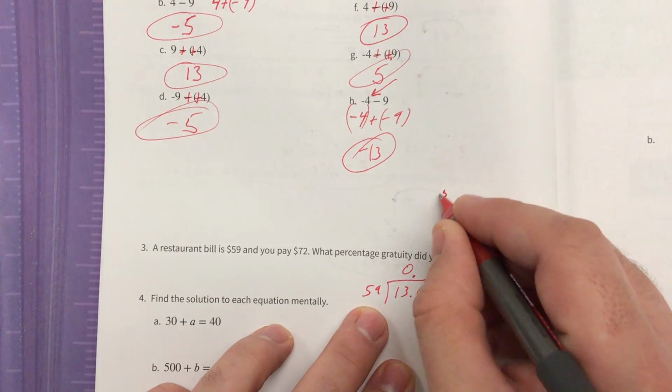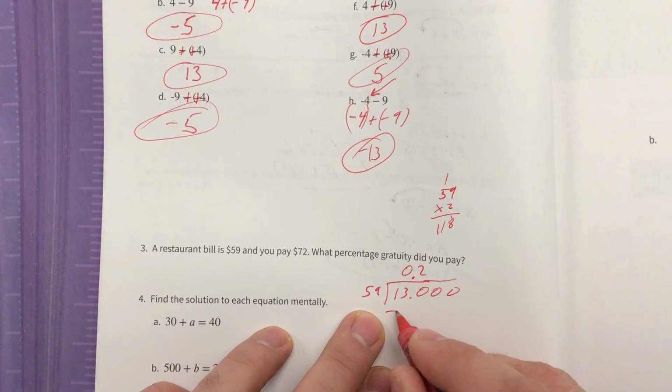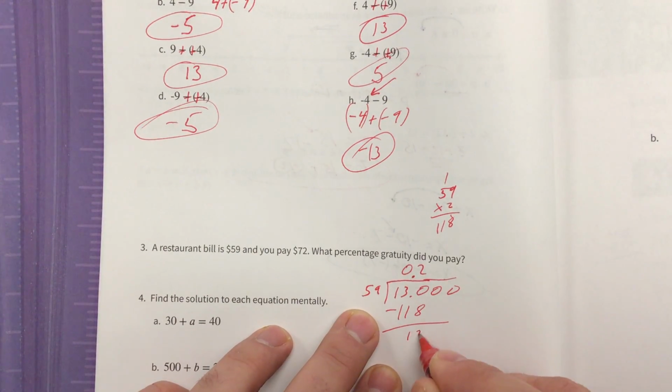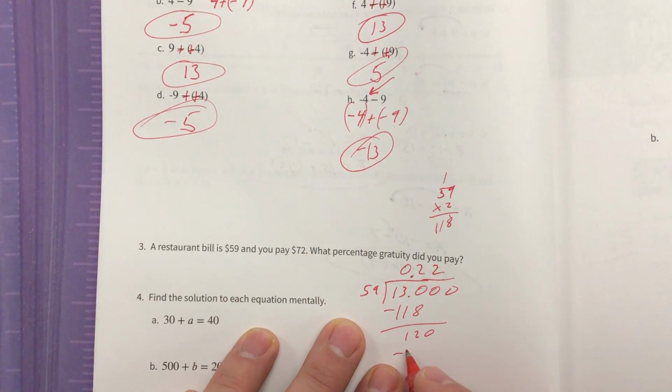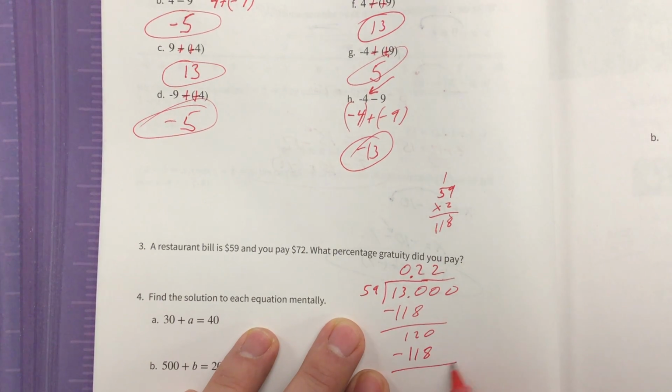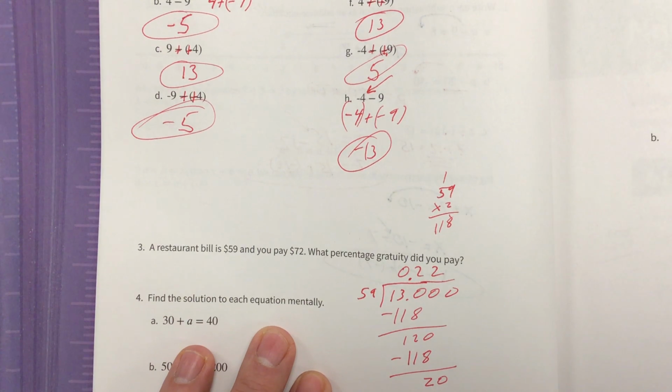2. It's 118. 59 into 120. 2. 59 into 20. 0.